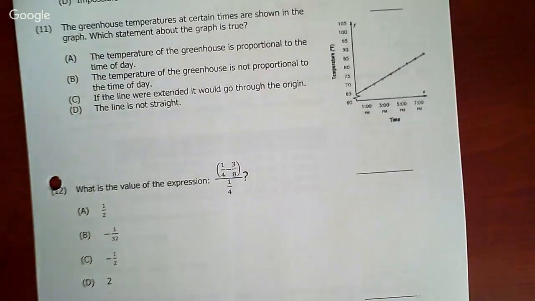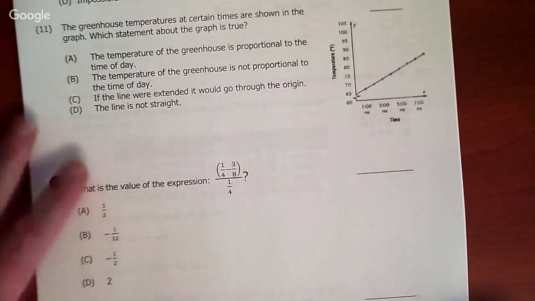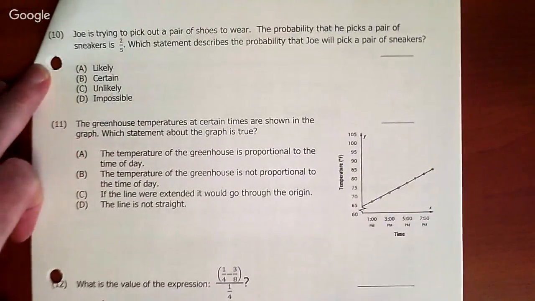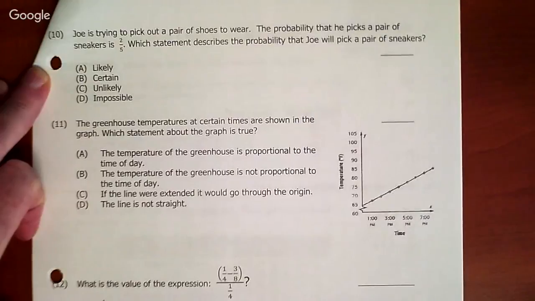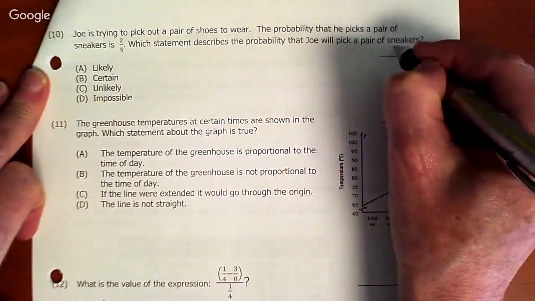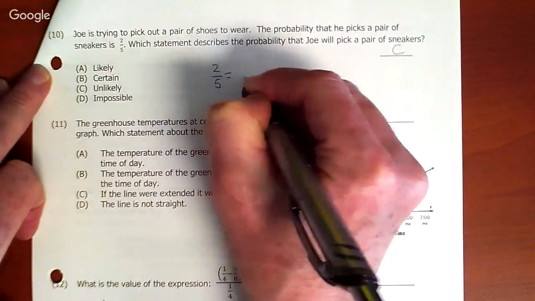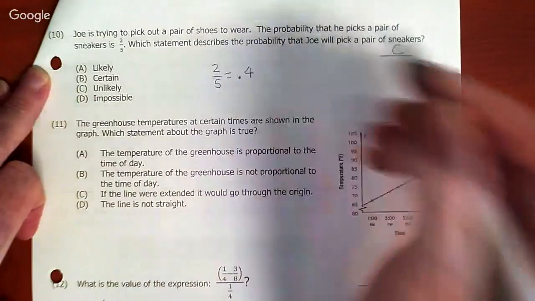Number 10, Joe's trying to pick out a pair of shoes to wear. The probability that he picks a pair of sneakers is 2/5. Which statement describes the probability that Joe will pick a pair of sneakers? That is C, unlikely, because it's 2/5. So that equals 0.4, which is unlikely.